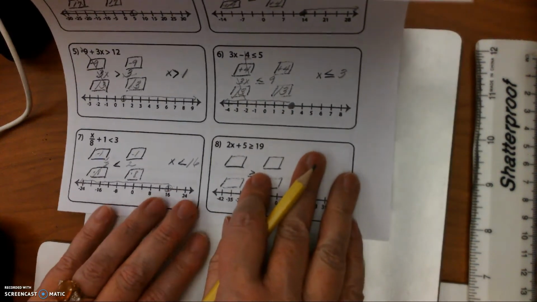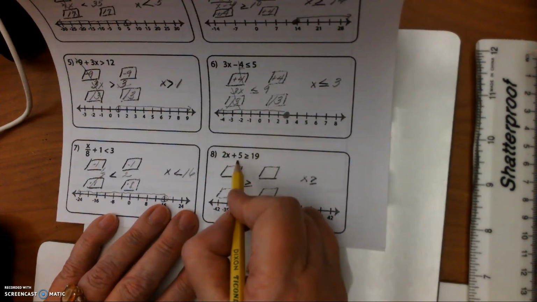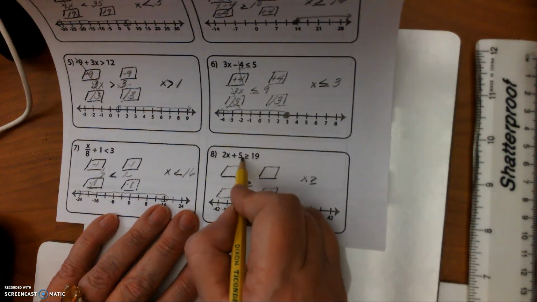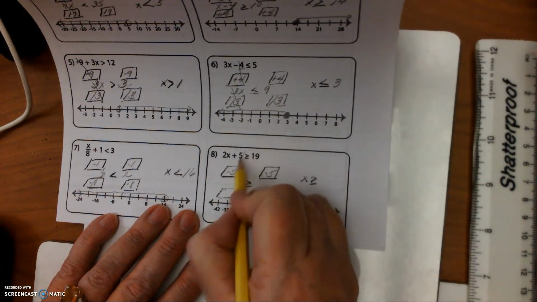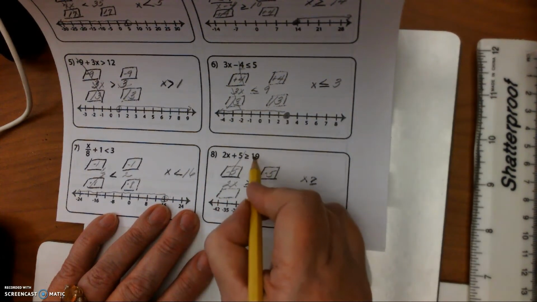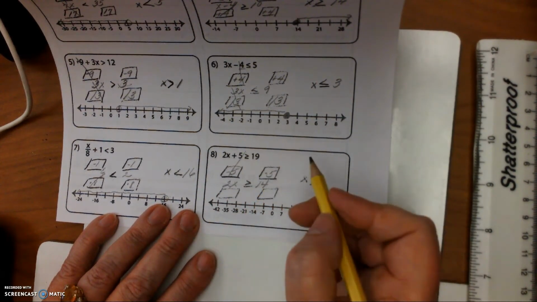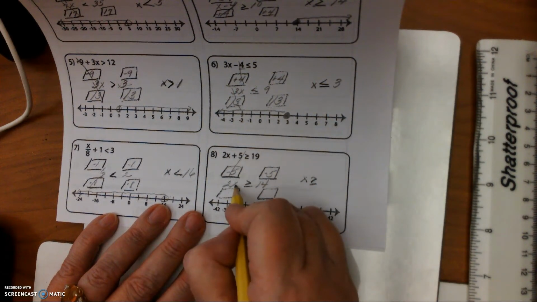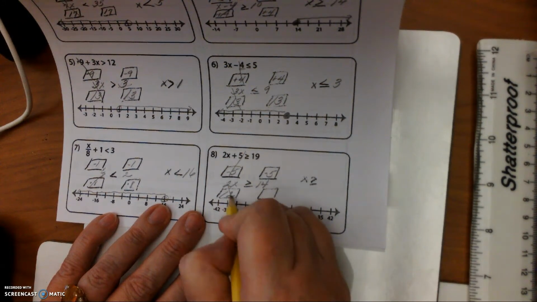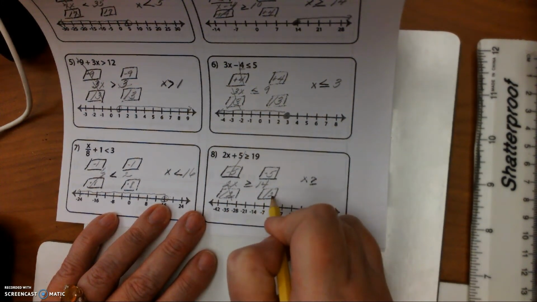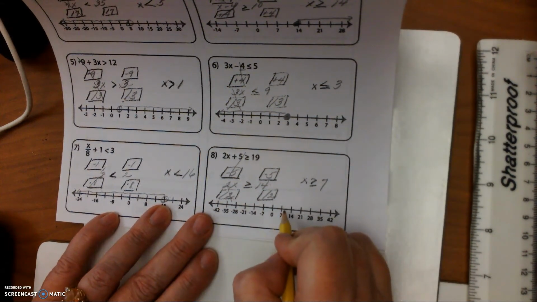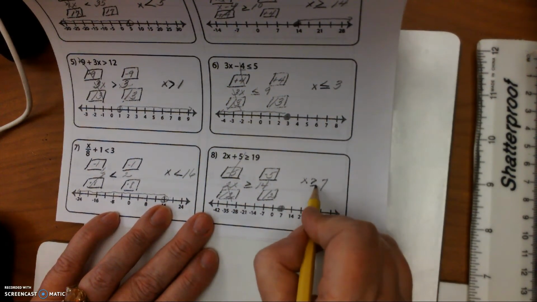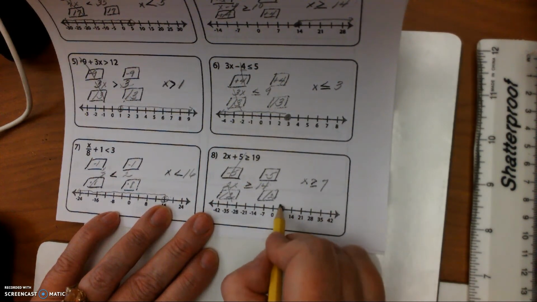Okay? And now the last one, let's see how you did. If we have the constant, it's plus. We want to do the inverse, which is negative 5. So we have to do both sides. The 5 crosses out. 2x. 19 minus 5 is 14. And 2 times x. So multiplication, the inverse is division. So we divide by 2. These crossed out. 14 divided by 2, because you have to do the same to both sides. 14 divided by 2 is 7. So we are going to make a solid circle because it's greater than or equal to. Because it's greater than, it's going to go to the right.